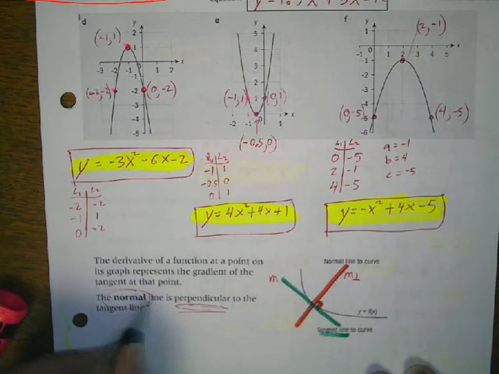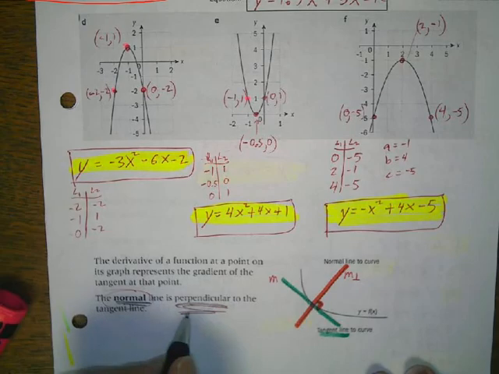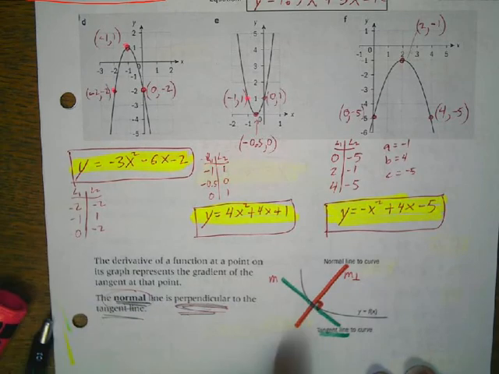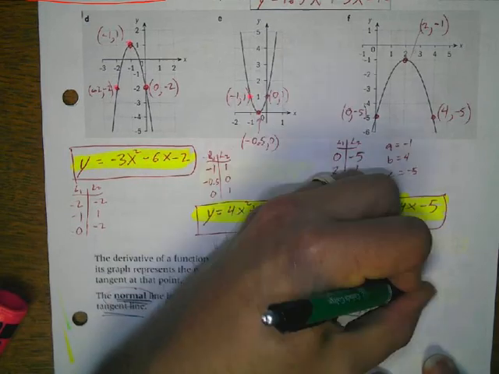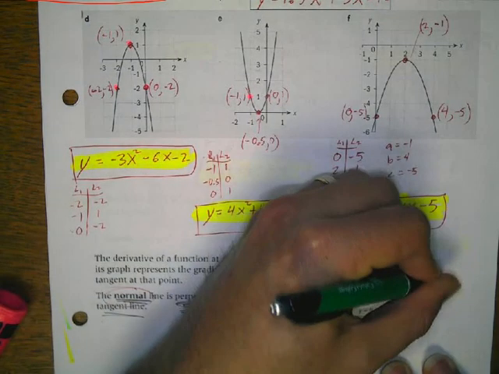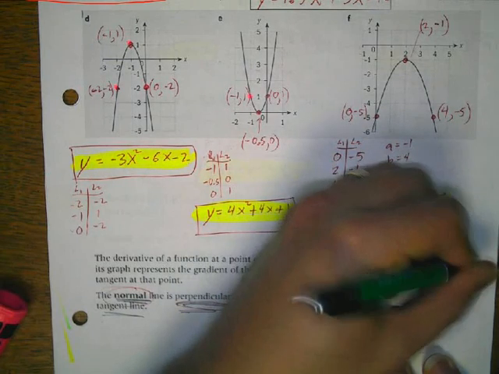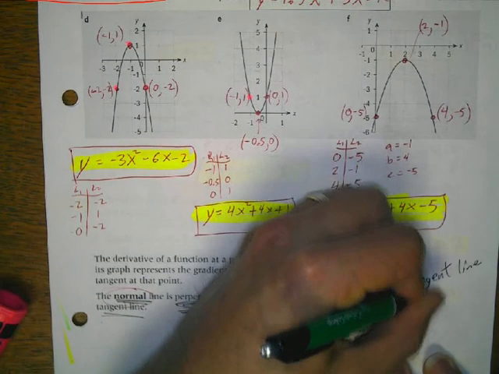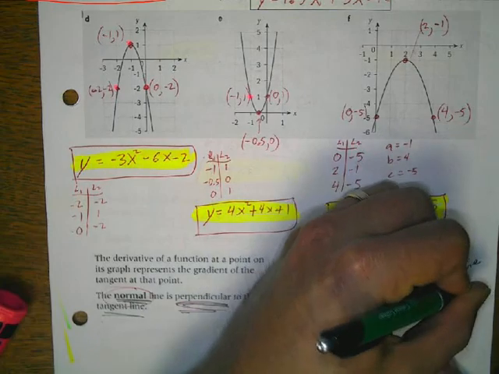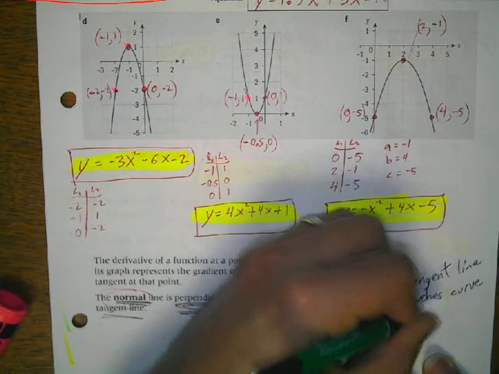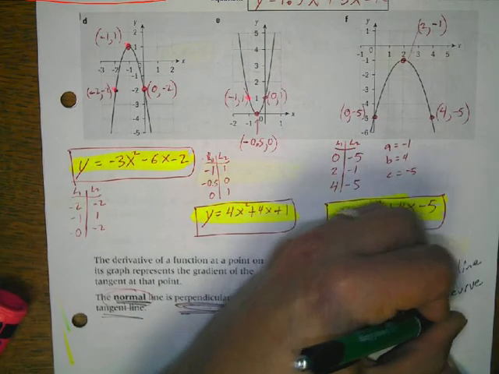Okay, so now that we're ready to move on, we're going to talk about what a normal is. The definition of a normal is a perpendicular line to the tangent line. So this line that I've drawn here in green is called our tangent line, and the tangent line touches the curve at one point, right?